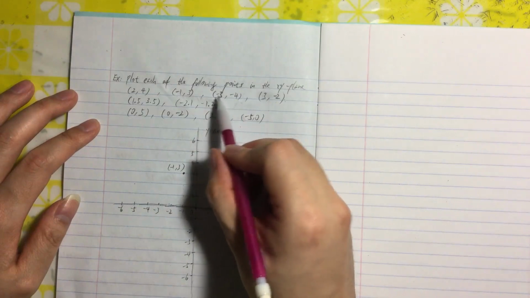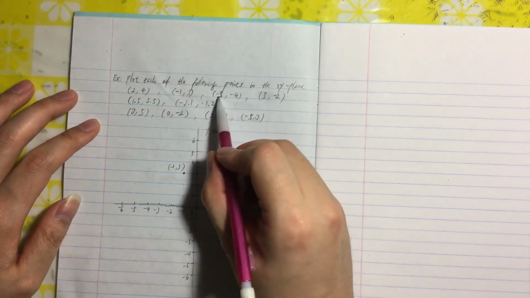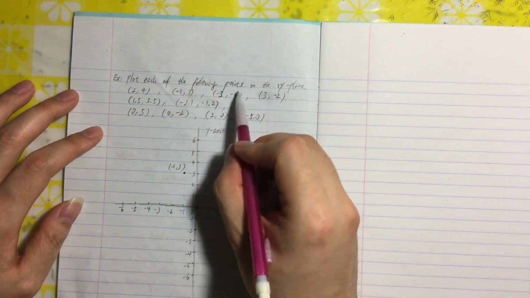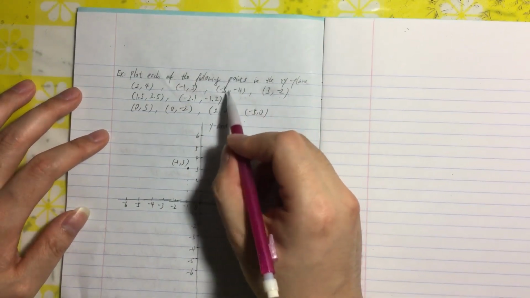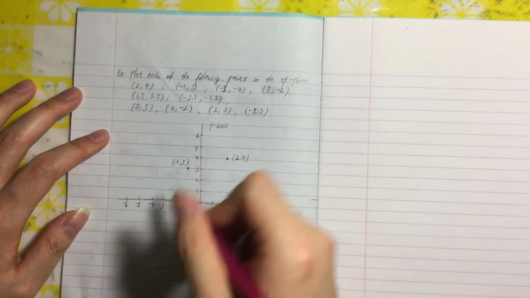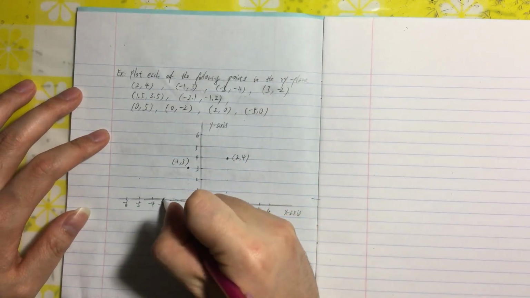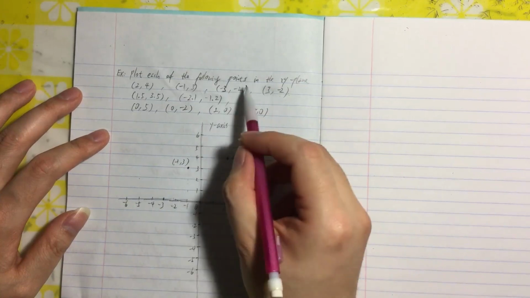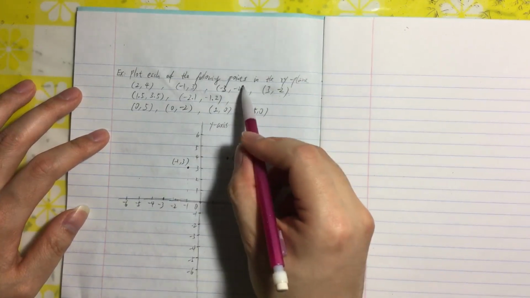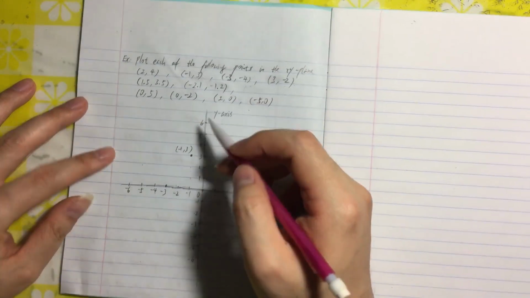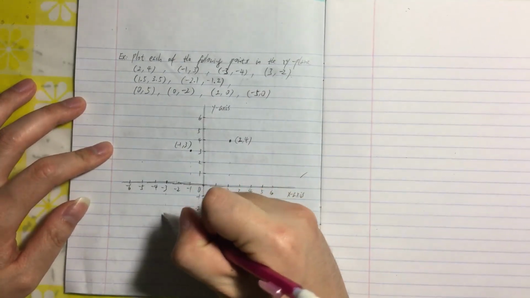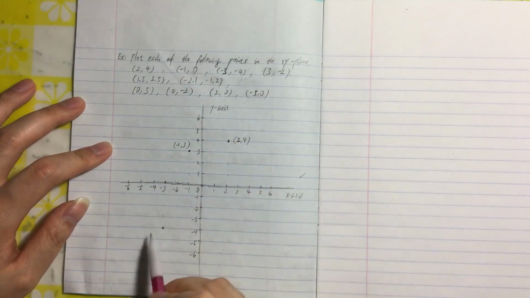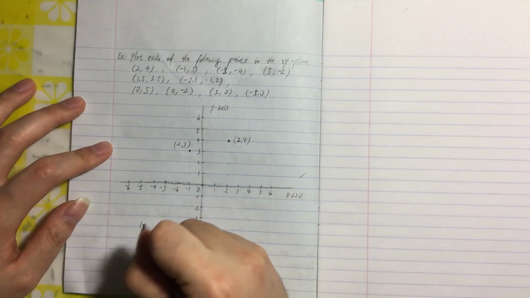Next point, -3, -4. The x coordinate is -3. The y coordinate is -4. So let's plot the x coordinate first. The x coordinate is -3. It's here. Now look at the y coordinate. If the y coordinate is negative, we go down. Here the y coordinate is -4, so go down by 4 units. 1, 2, 3, 4. It's here. That's the point -3, -4.